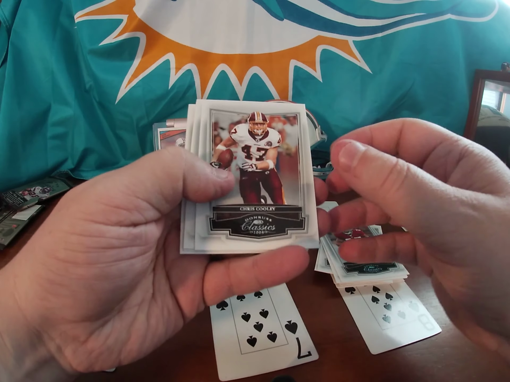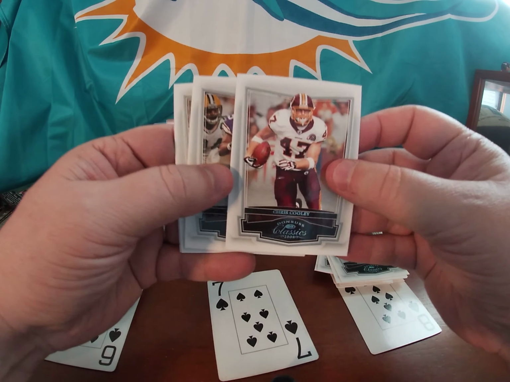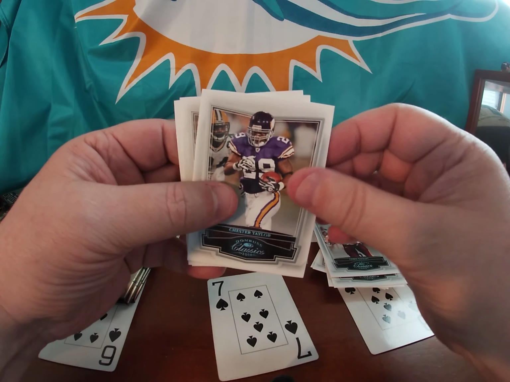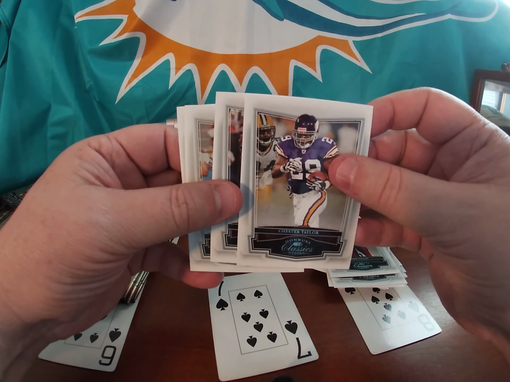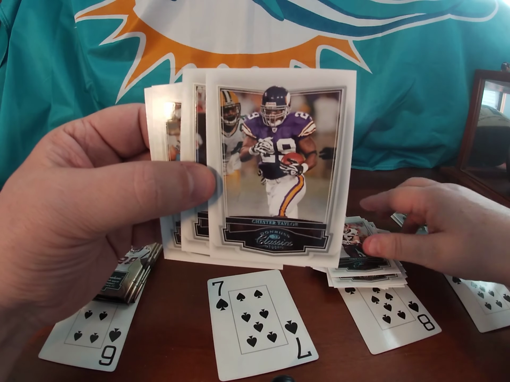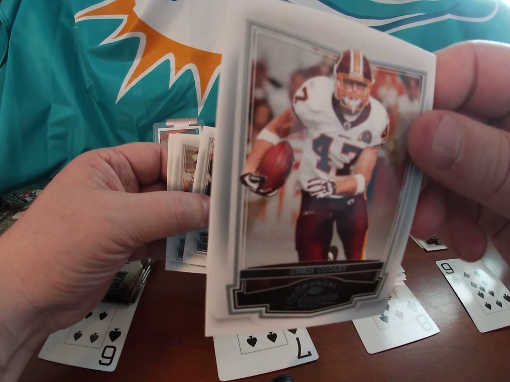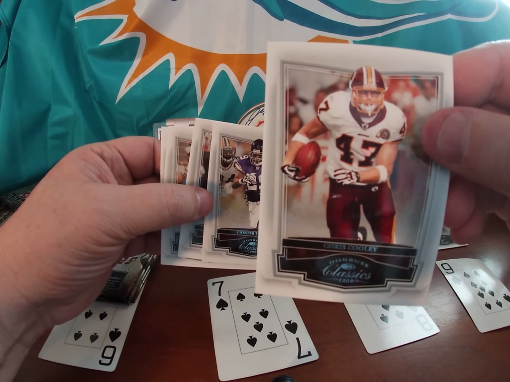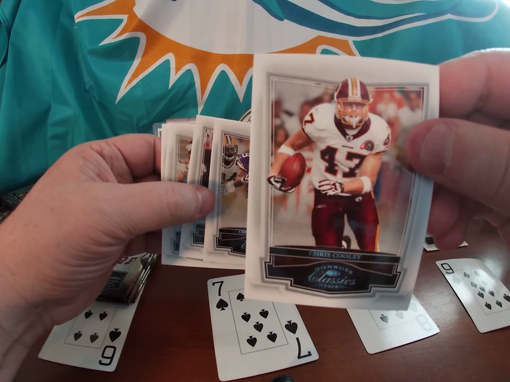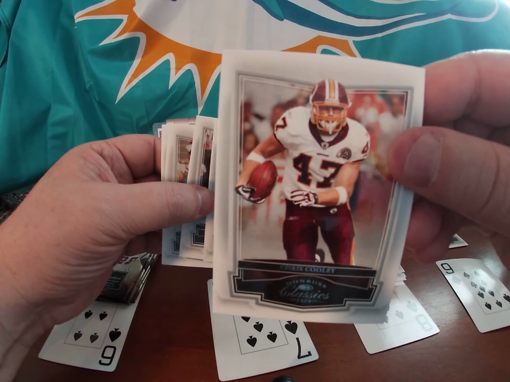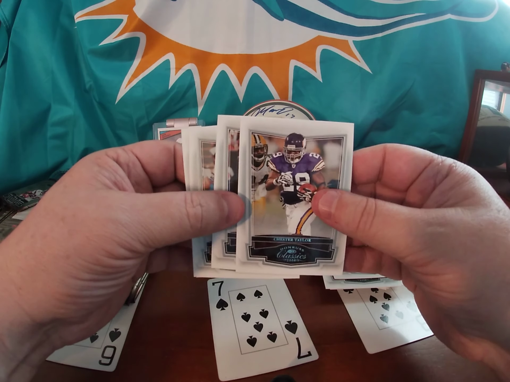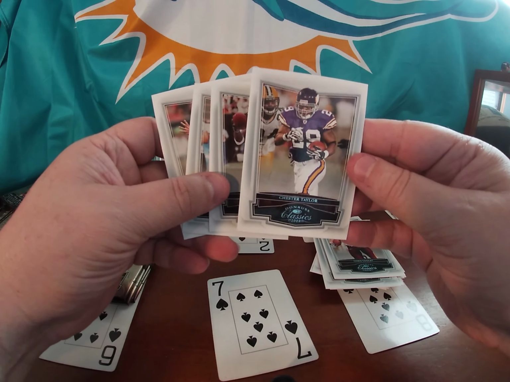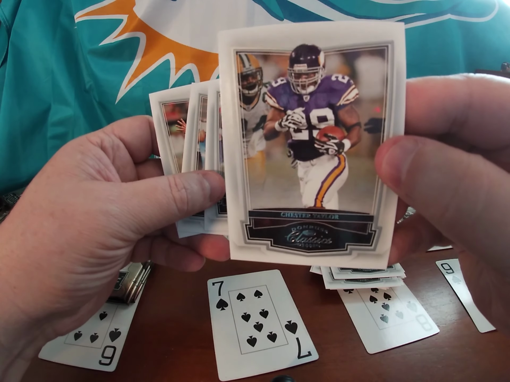Next pack. Chris Cooley. I gotta figure out how to hold these cards correctly. Chester Taylor. Anyone remember the story about this guy where he accidentally put a picture of his private parts out on one of the social media sites, and the news and sports stations all picked up on it? I just thought it was kind of funny.